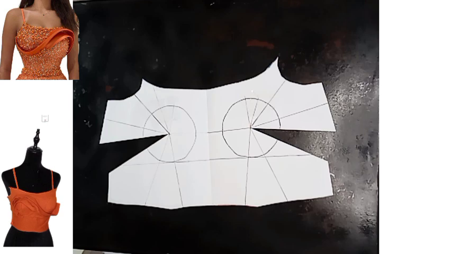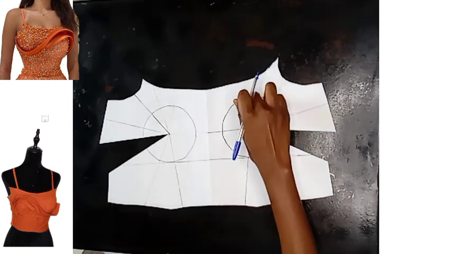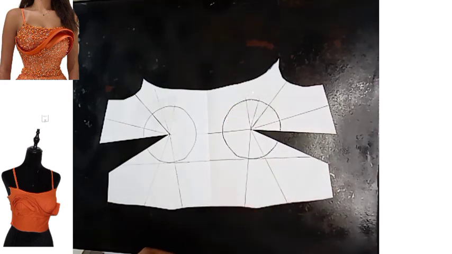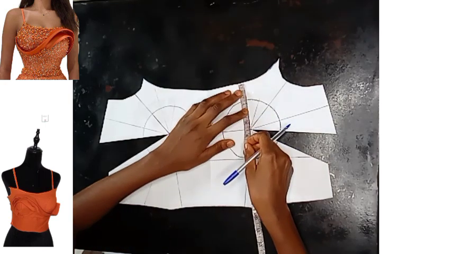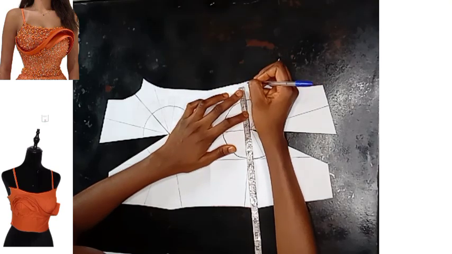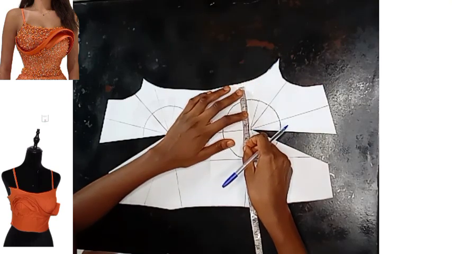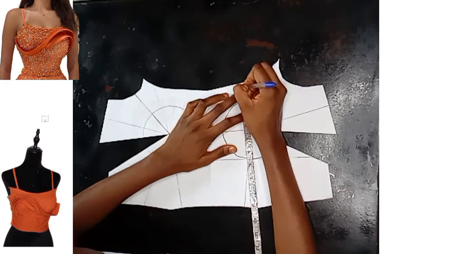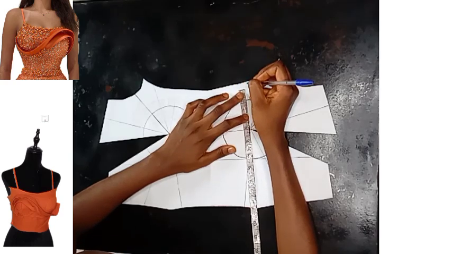So that design went in like so, and I'm going to try to trace to get that same exact shape. But before then, the very first structure detail at the top is on top of the bust circumference, which is close to the neckline.